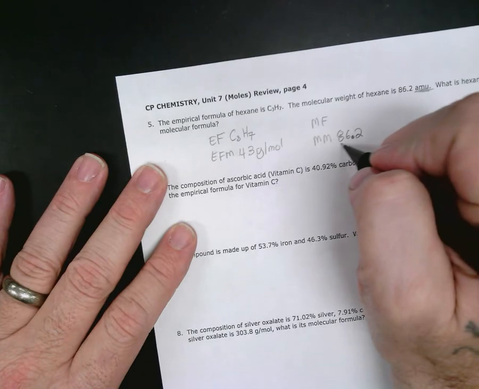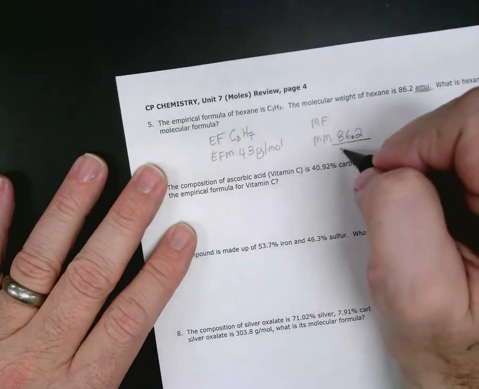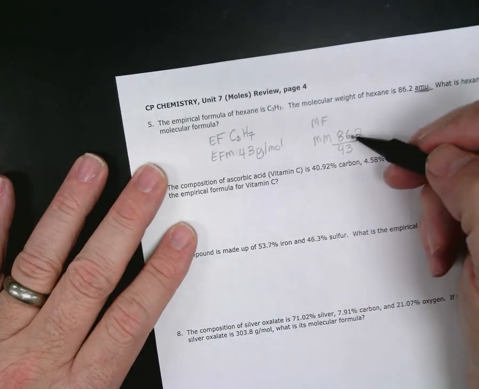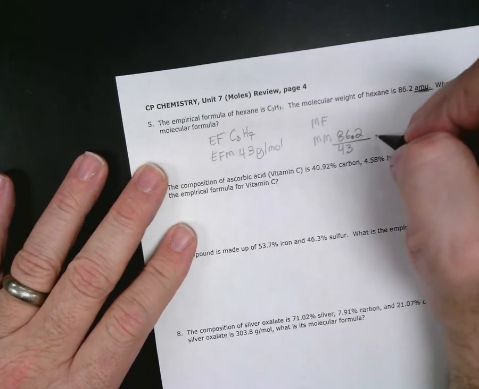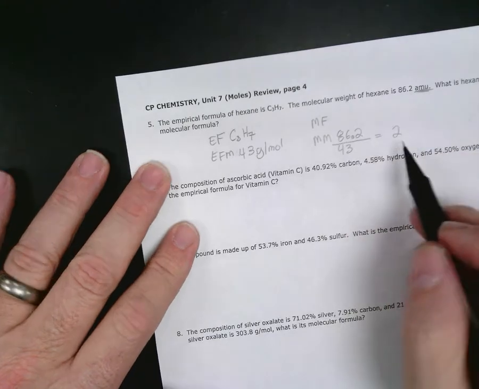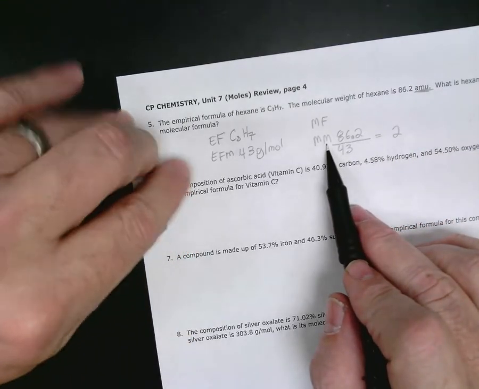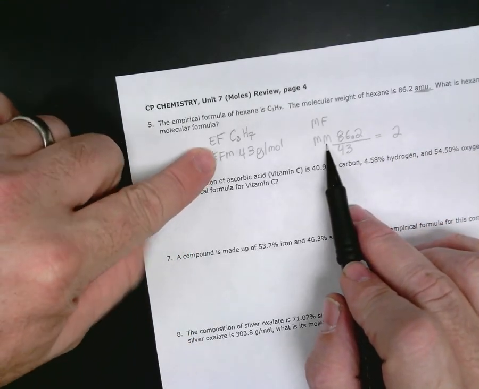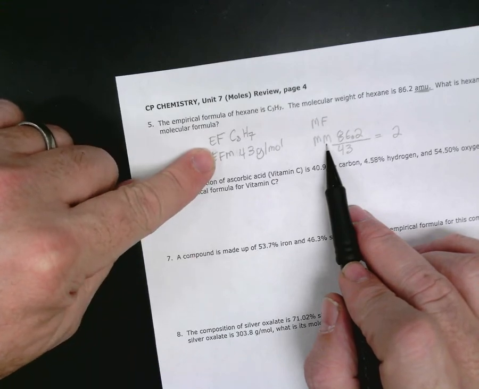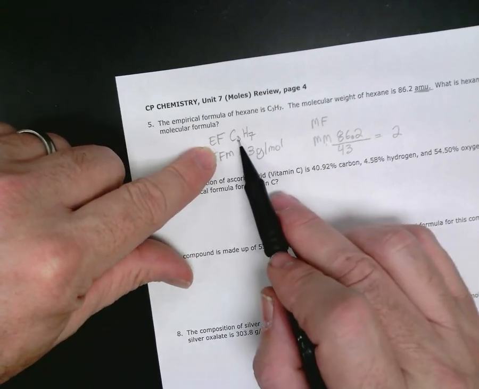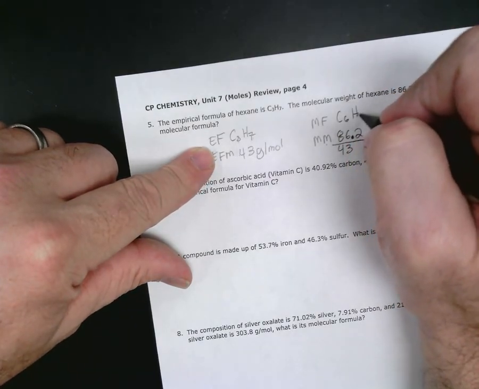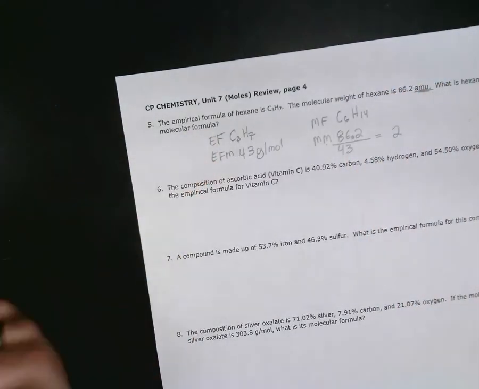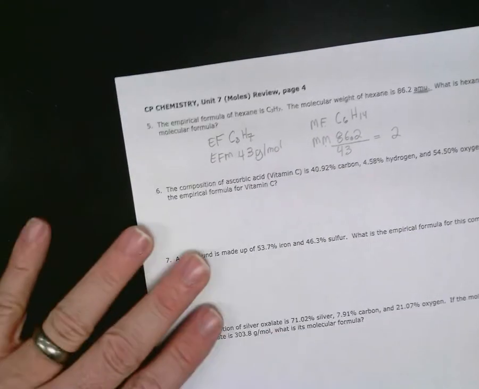So all I'm going to do is divide my molar mass by my empirical formula mass. I know 43 doubled is 86, so I know what's about to happen here. It's going to equal 2. That means that my molar mass is twice as heavy as my empirical formula mass. That means I have twice as many atoms. That means I can multiply all these subscripts times 2. C6H14. Done. I have a molecular formula, empirical formula. That's all they're asking for on a problem like this.